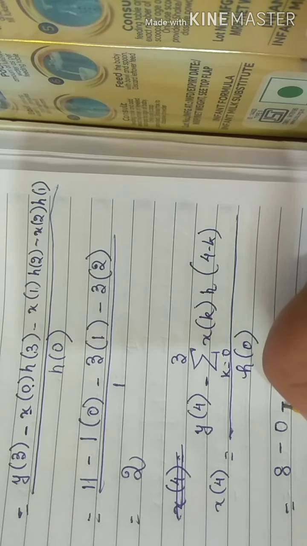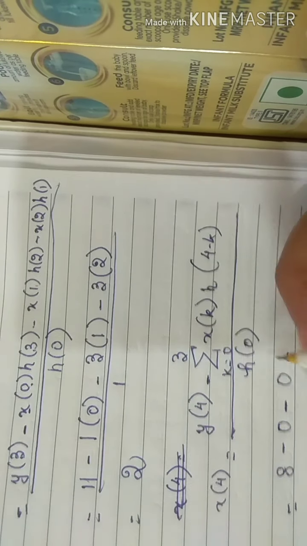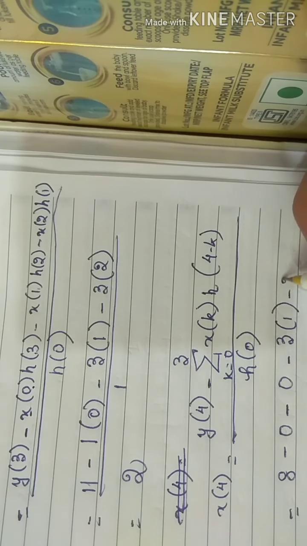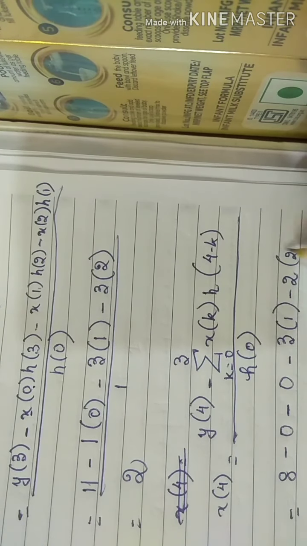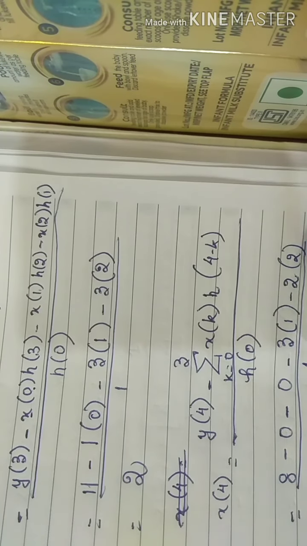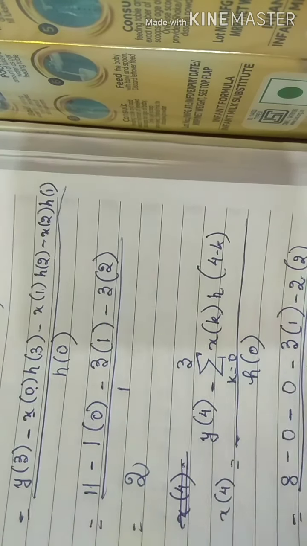The second one will also be equal to 0. The next one will be 3 multiplied with 1, then 2 multiplied with 2, the whole thing divided by 1. So this is equal to 1.